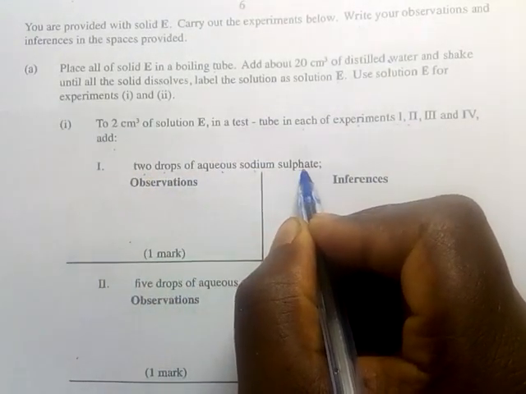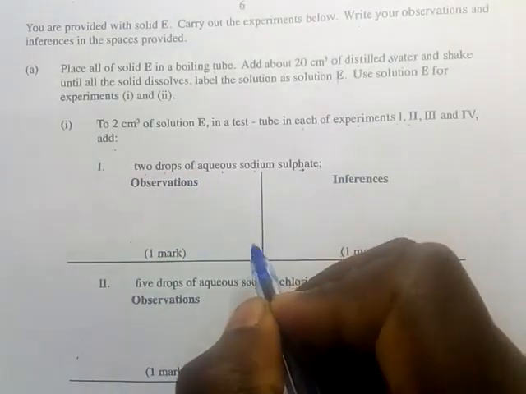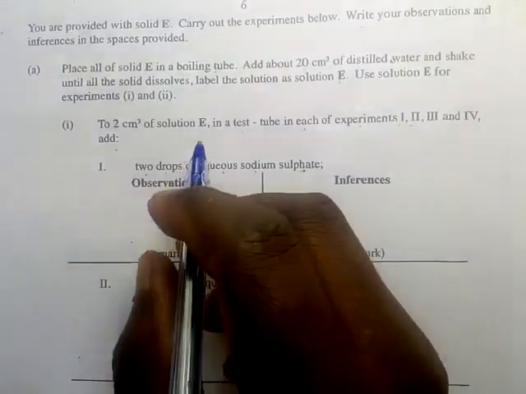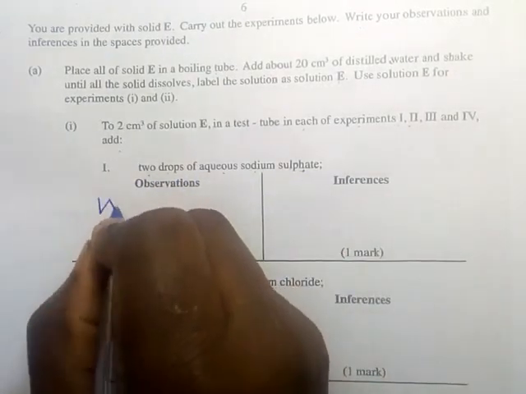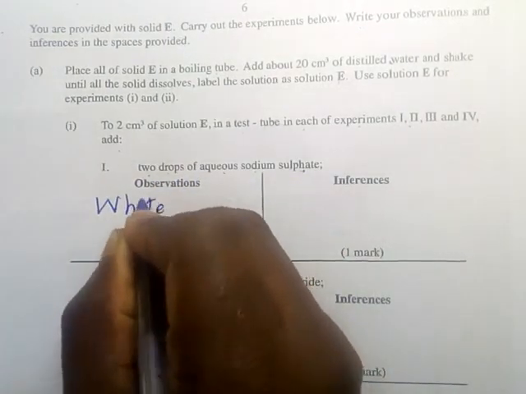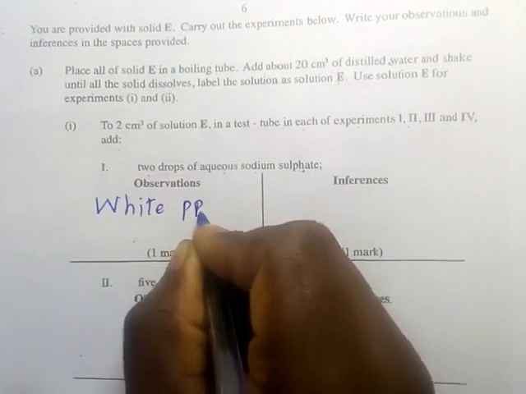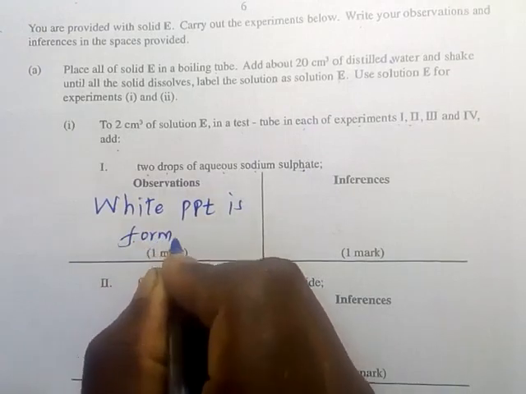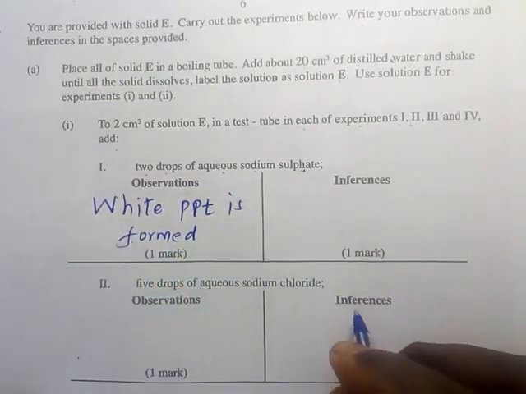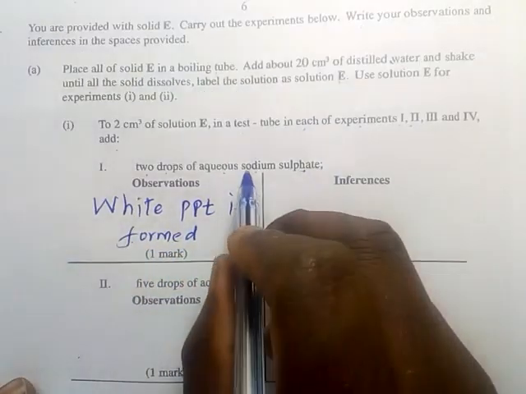So we are adding aqueous sodium sulfate. Therefore, our observation is that a white precipitate is formed. A white PPT is formed. We are adding sodium sulfate.